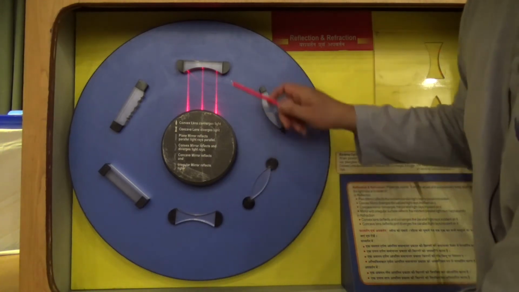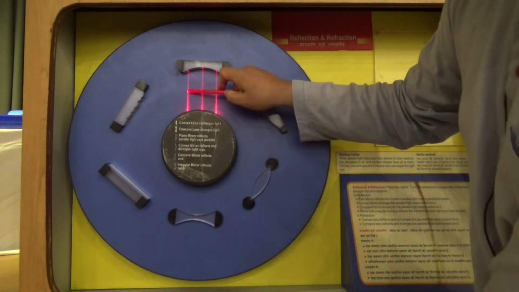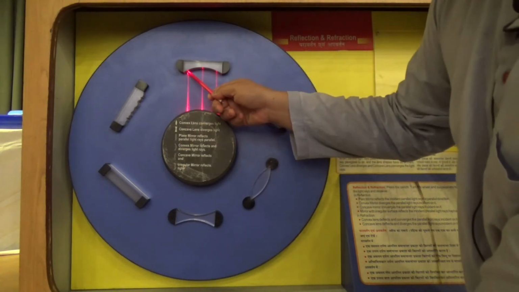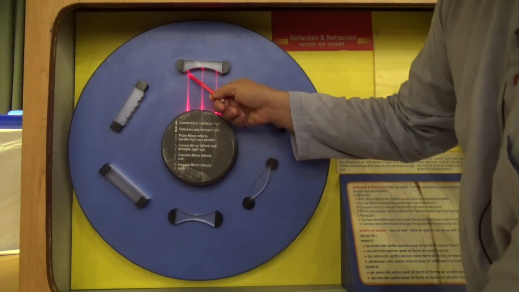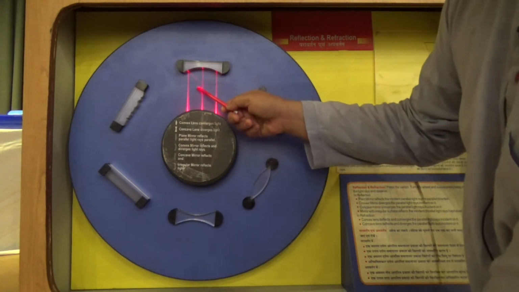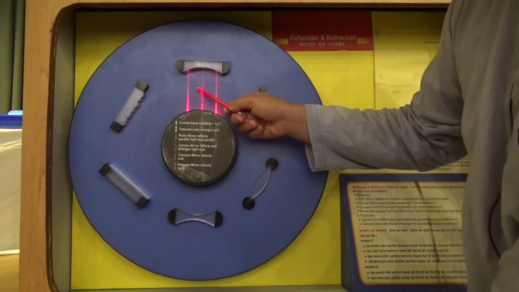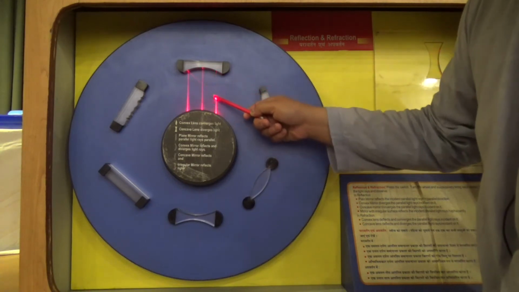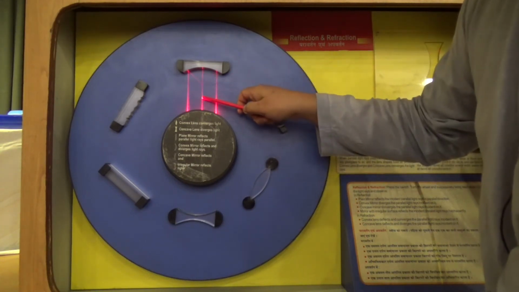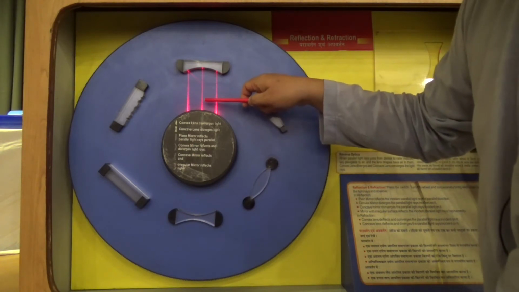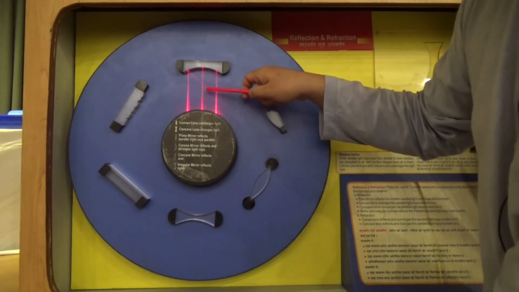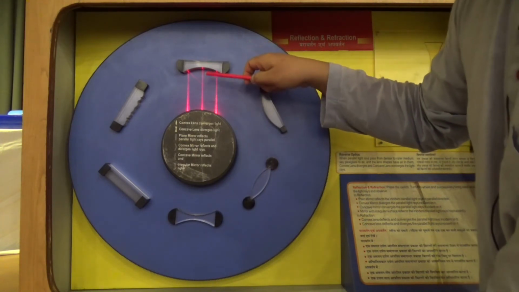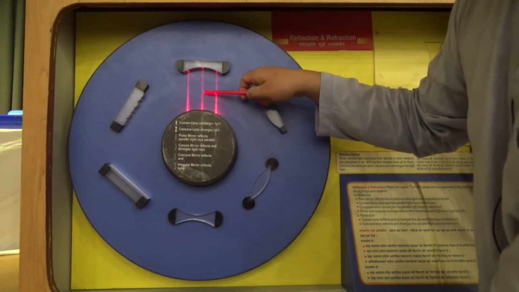For instance, for this ray of light, the normal will lie somewhere around here in this direction. Therefore, the angle of reflection, or the reflected ray, will go in this direction. For this particular ray of light, since it is incident normally to the surface, there is no bending of the beam.